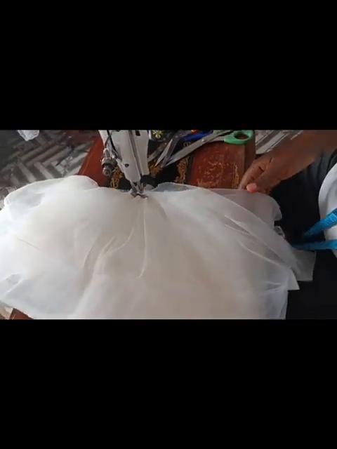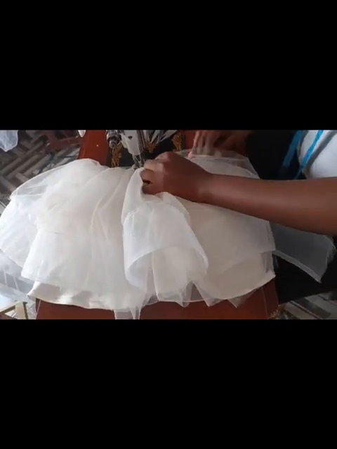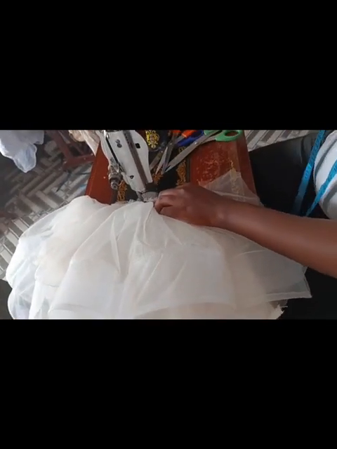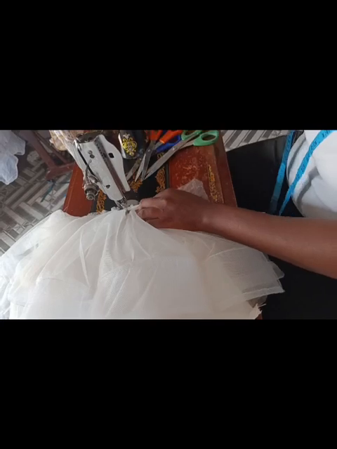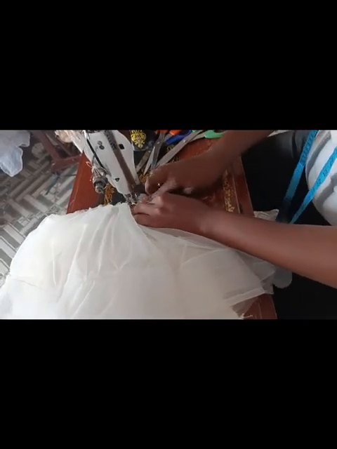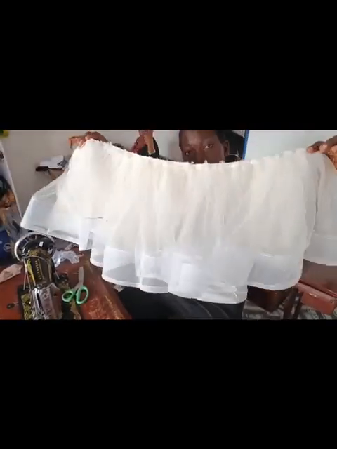It's technical, but once you've gotten the right techniques, you also realize that it is easy too. So this part has been gathered. The next is to gather the two sides. Can you see the waviness? Can you see the outcome?